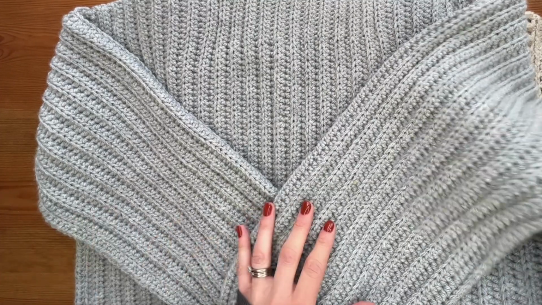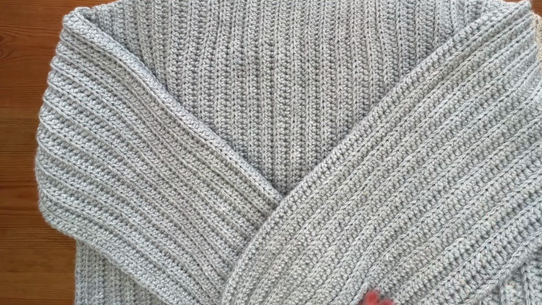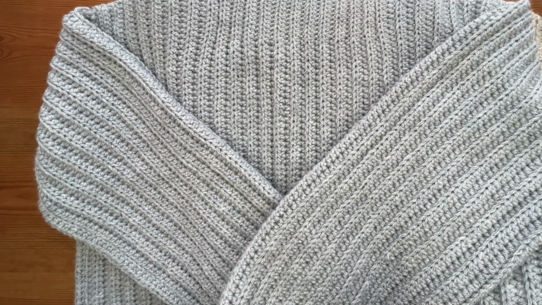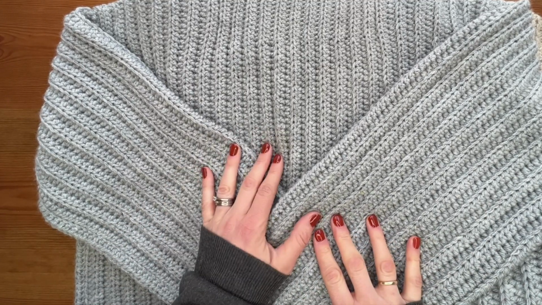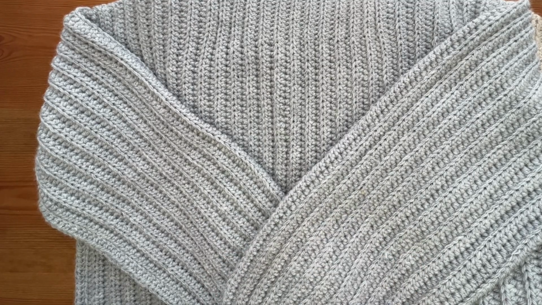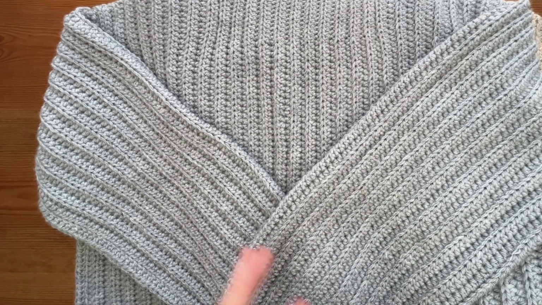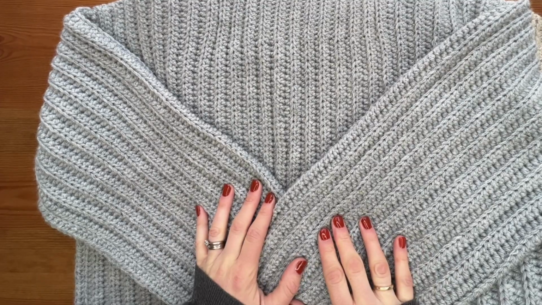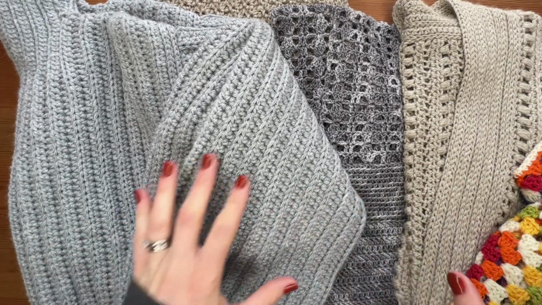So if you're thinking about adding colour to make your stitches pop, you need to think carefully about the construction that you have within your garment to see if that's actually going to work and it's going to look like you would like it to be. So let's have a look at these different options.